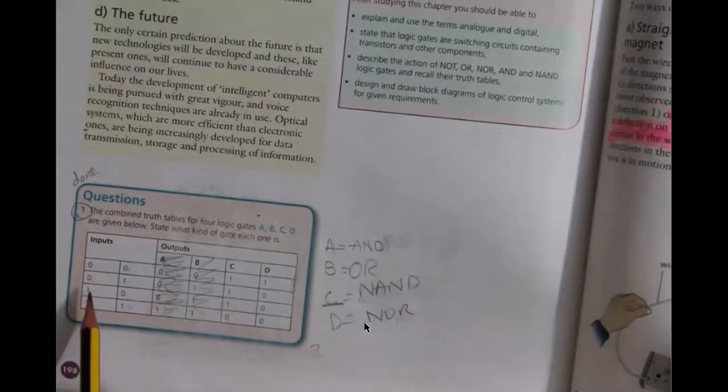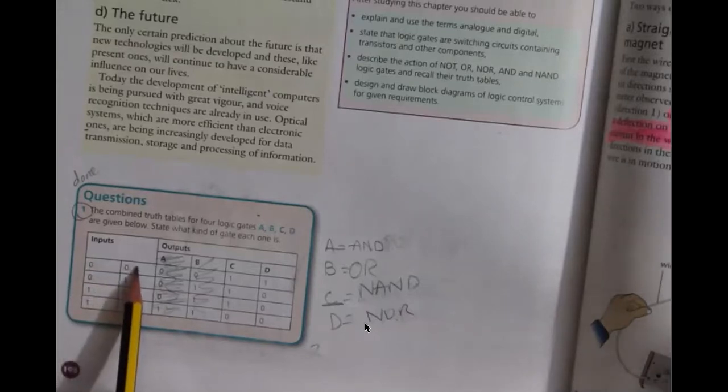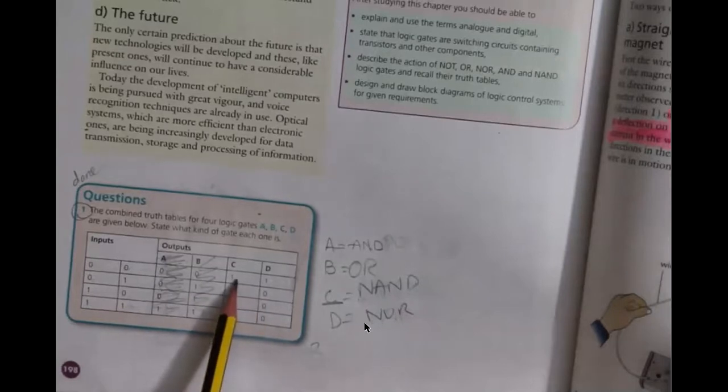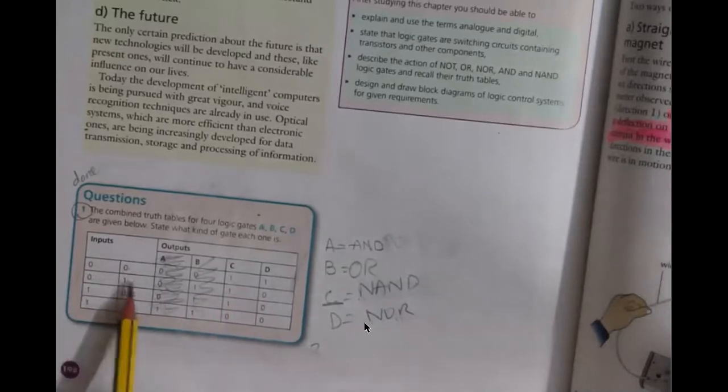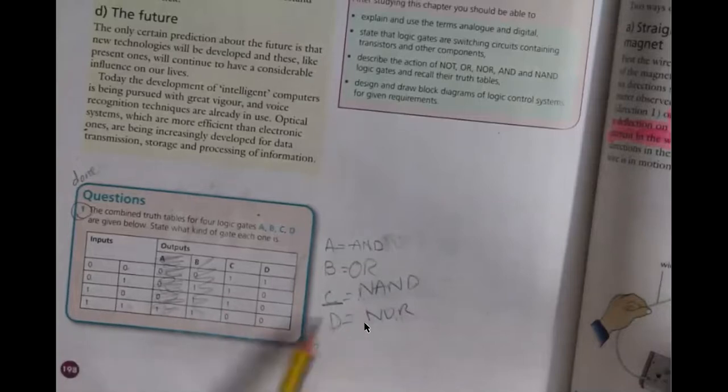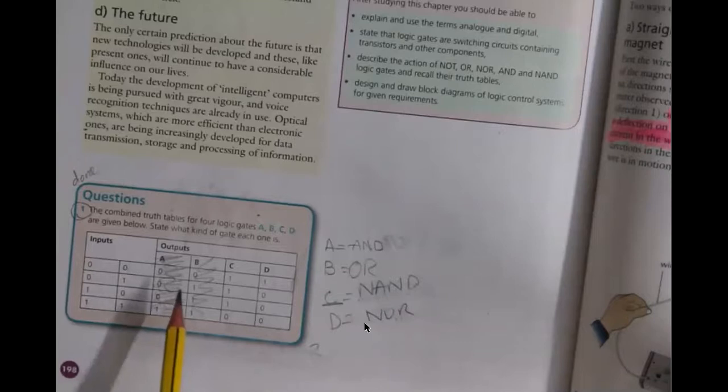Okay, so 0, 0 is 0, and when you flip it, it gives you a 1. 0, 1 is 0, flip it, gives you a 1, same thing. And so C is NAND. D is NOR, because 0, 0 is 1, 0, 1 is 0, 1, 0 is 0, 1, 1 is 0.